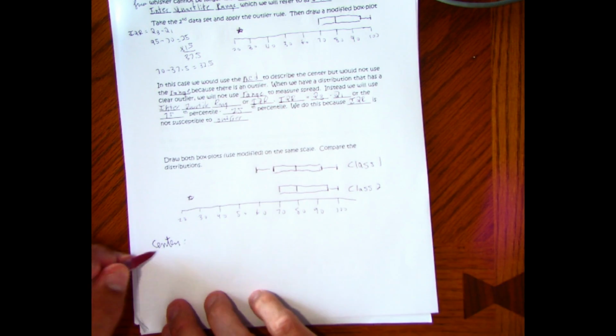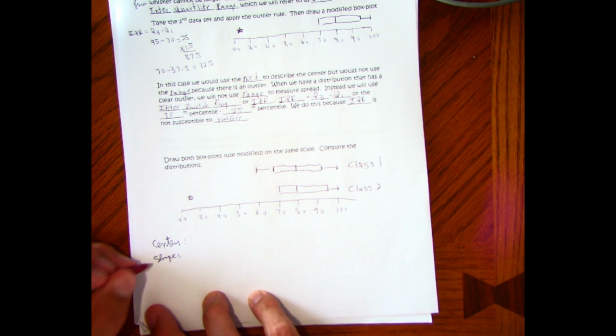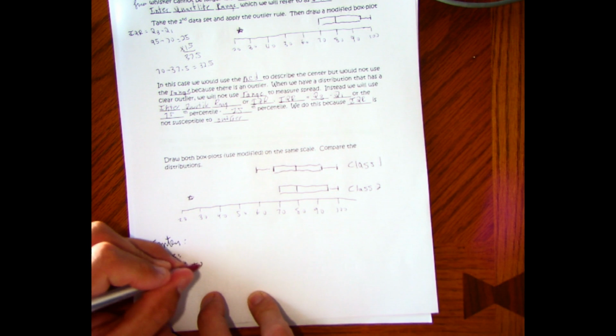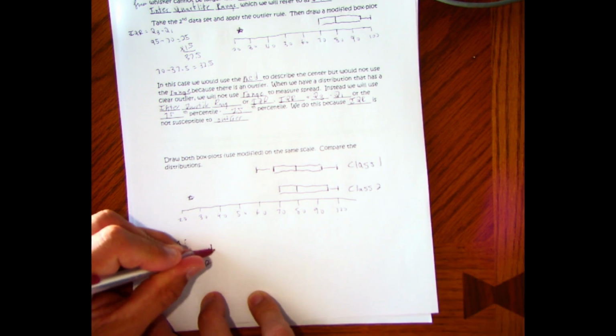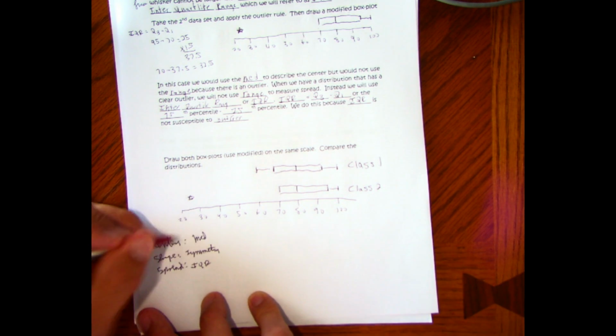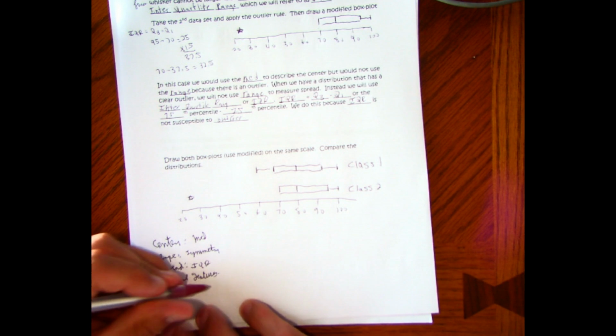So we talked about center, we talked about shape, and we compared them in context. We don't just say what they are, but we compared them. And then we talked about spread, and in this case we had to talk about IQR. And for shape we can only talk about symmetry because we have a box plot. We can't talk about modality. And for center we had to use the median. Then the last thing I would mention is in class 2 there is an outlier at 25. Okay, so we would talk about unusual features. And that's it.